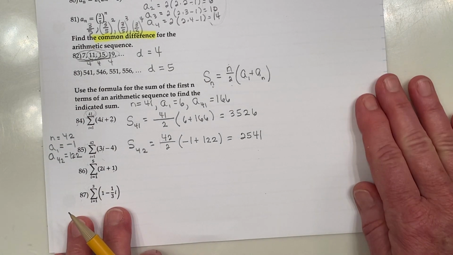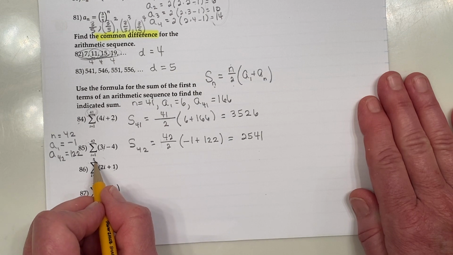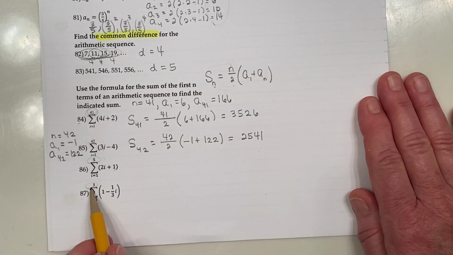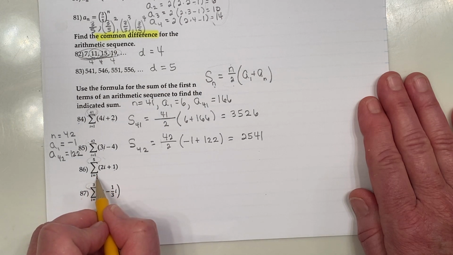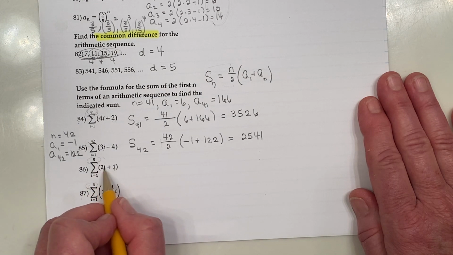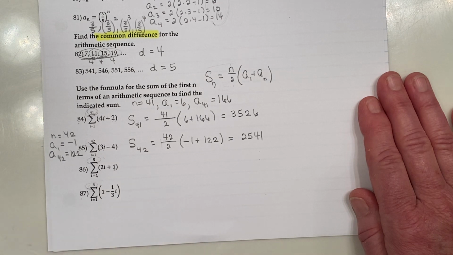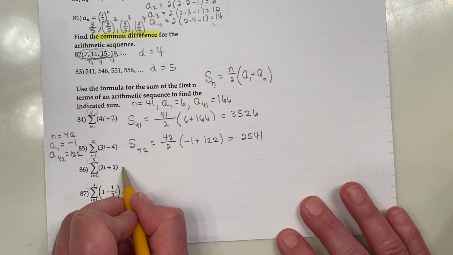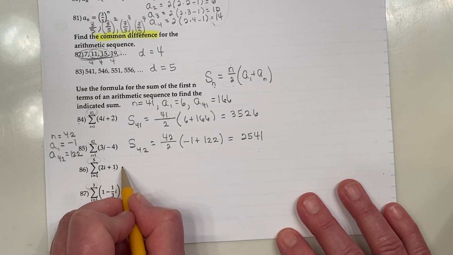Okay, for 86, like I said, if you can't remember that formula and this n value is manageable, you could actually just generate the 5 terms. This isn't bad at all, and then just go back and add them up on your calculator. Same thing here. You could just generate 3 terms and then add those all up on your calculator. But let me see. I'll just go ahead and use this formula again.